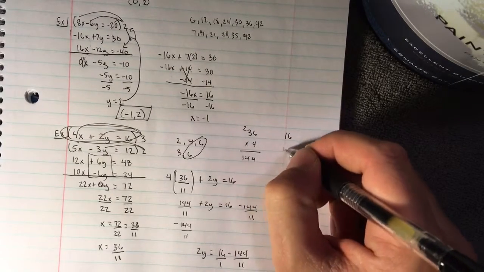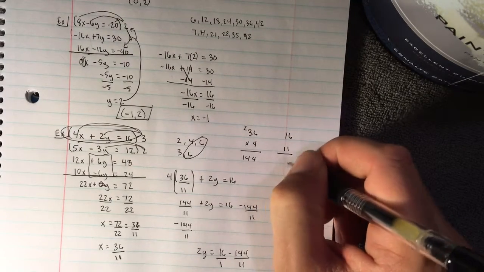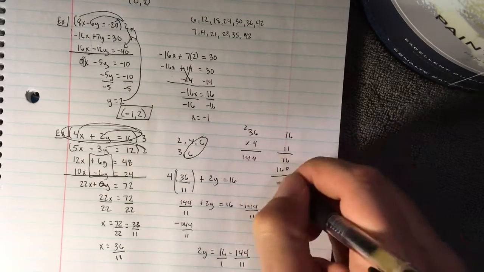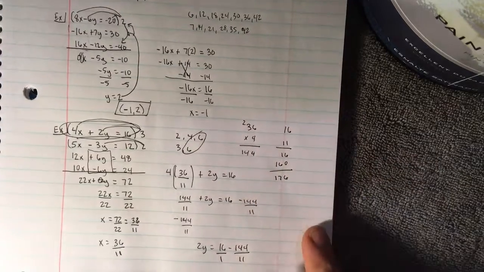We've got 16 times 11. 16 times 1 is just 16. And then we've got 176.